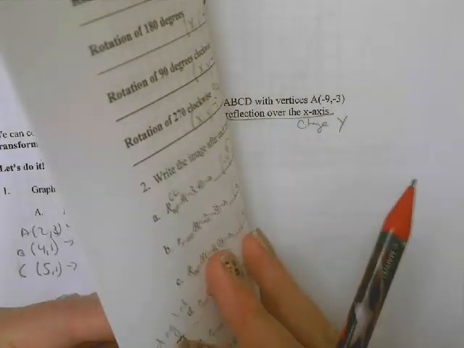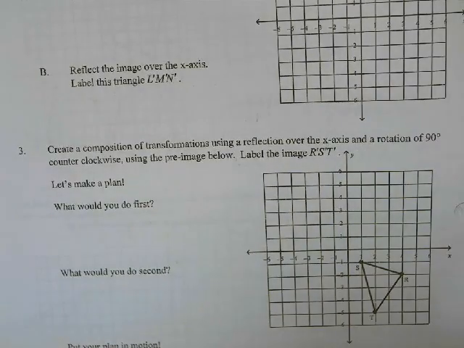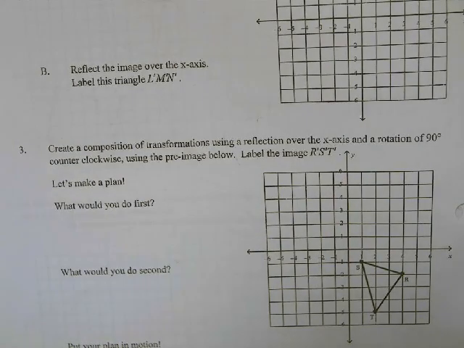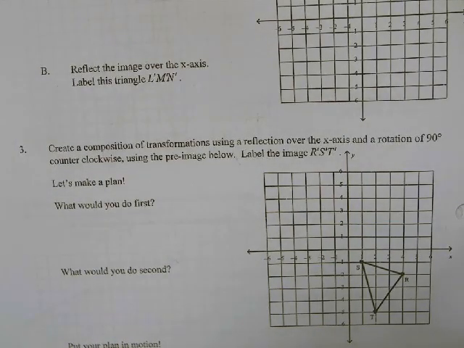Let's see if we got another one to try. Okay, we will do one more together. Let's see. Let's do, that's a rotation and then a reflection. And the last one, same thing, rotation and 90. Alright, we can do this one right here. Okay, we'll do number 2.